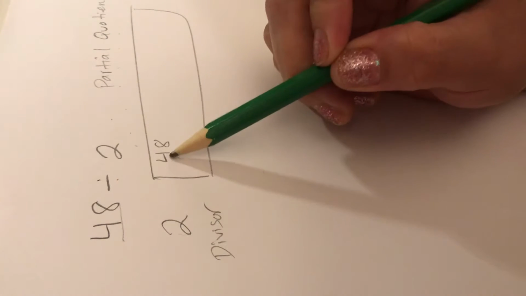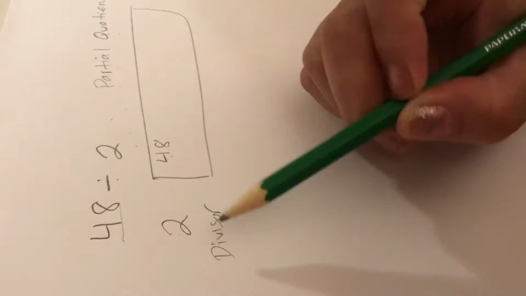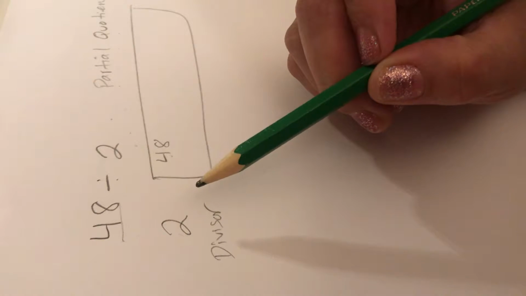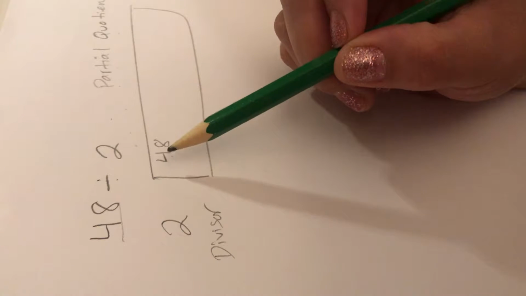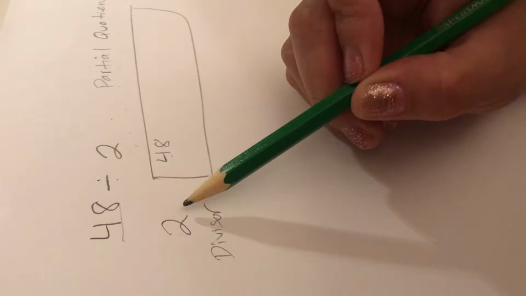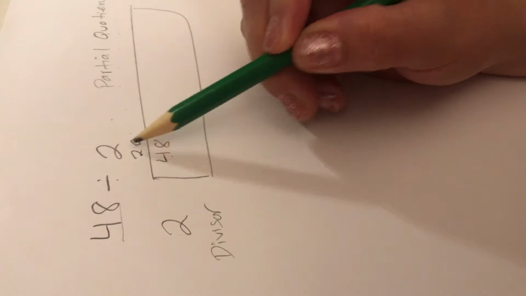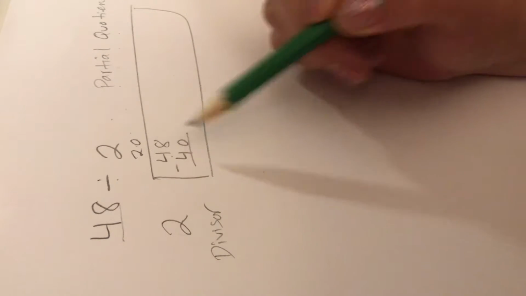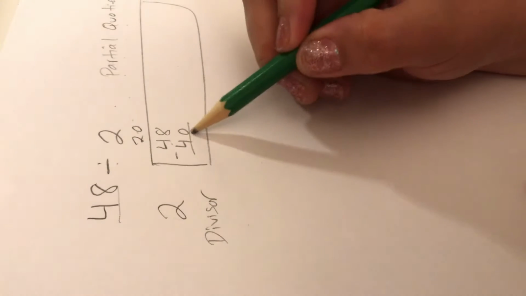We're going to take a look at that dividend. I'm going to divide that 48 by 2, so I have to think about multiples of 2 that I can subtract from 48. I know that 2 times 20 equals 40, so I'm going to subtract that from 48. 48 minus 40 is 8.